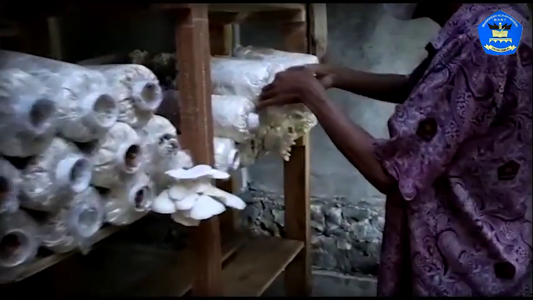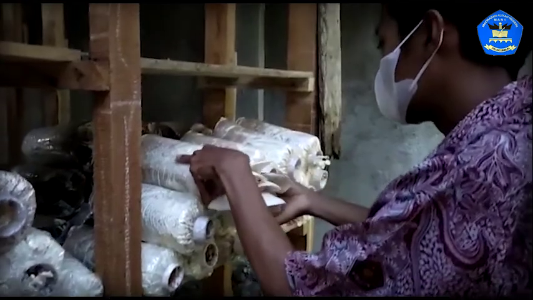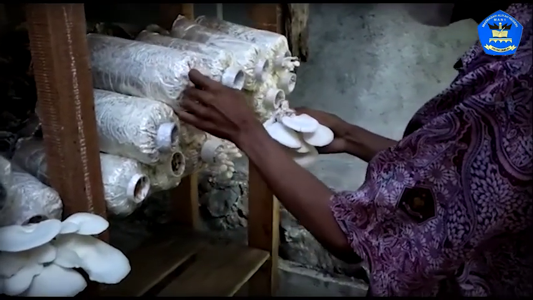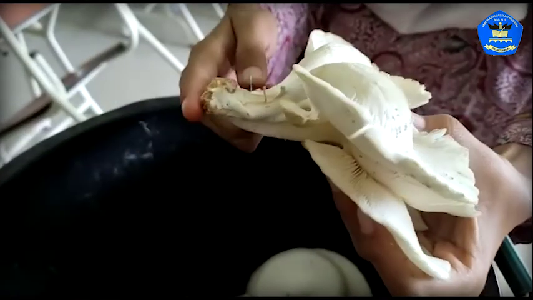And this is where the baglogs are placed horizontally. The baglogs are treated by sprinkling a little water every morning and evening. And after about 2 weeks, the oyster mushrooms have grown.